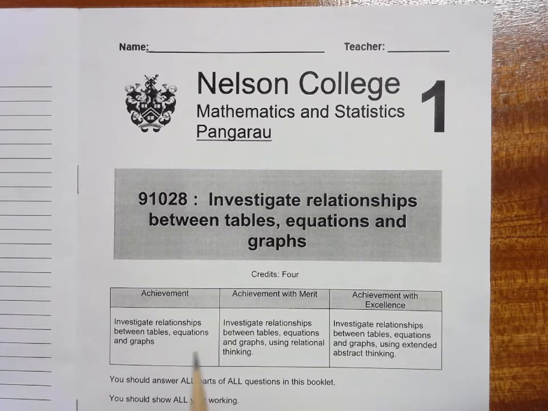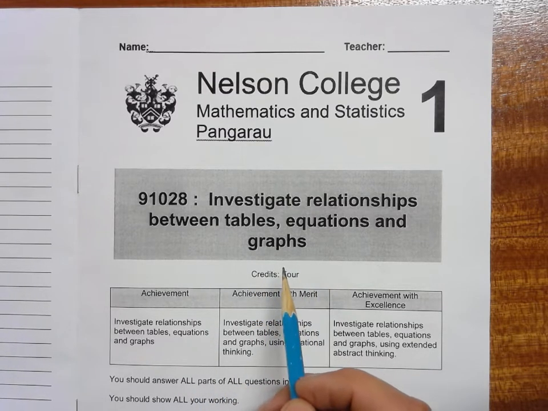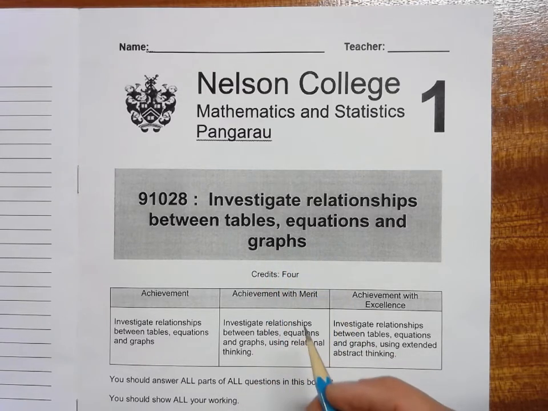Today we're going to look at the Nelson College maths paper practice exam for investigating relationships between tables, equations and graphs. Okay, it's important to remember that this standard is looking at how you can relate tables, equations and graphs, so we want to be using one or more of these in every question. Some of the questions can be answered by guess and check, but that's not going to get you very many of the marks. Let's look at question 1.